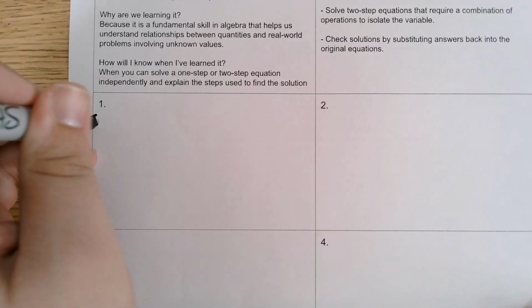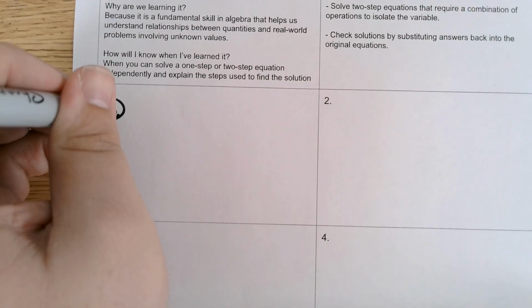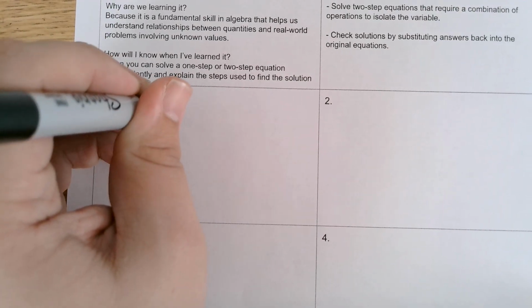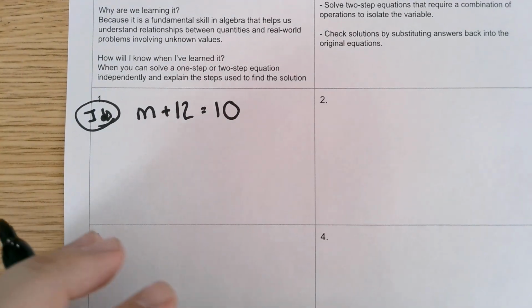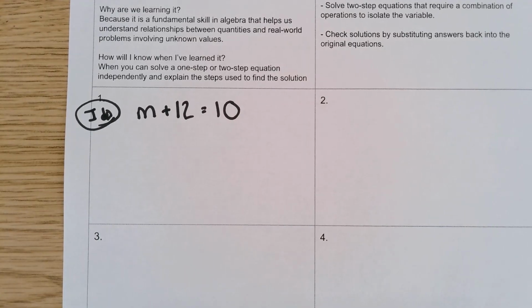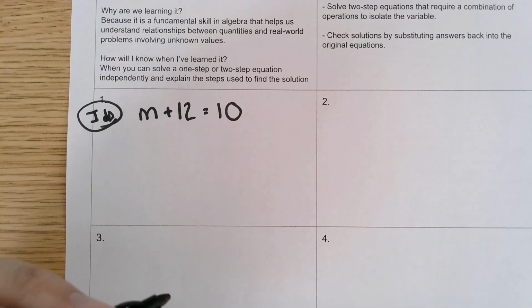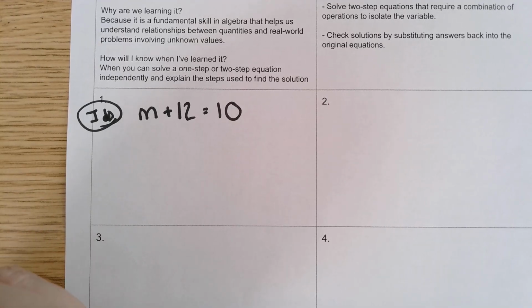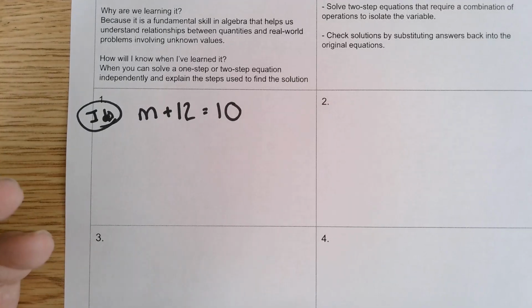All right, number 1, this was the I do of class. And we start with m plus 12 equals 10. Now, there's a number of things we need to know. Number 1, when you get a problem like this, what is your goal? Your goal is to do what's called solving for a variable, meaning that you need to find out what that variable is equal to, meaning that you need to get the variable by itself. How will we do that?